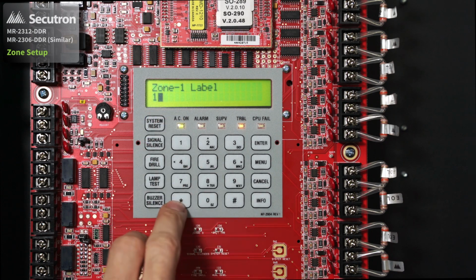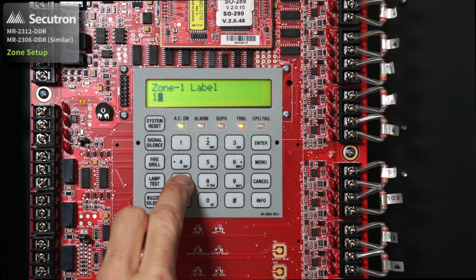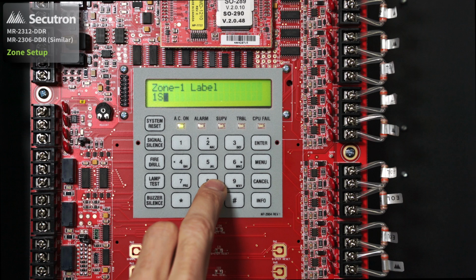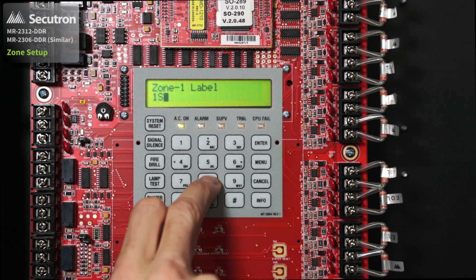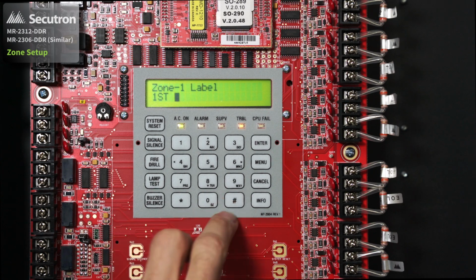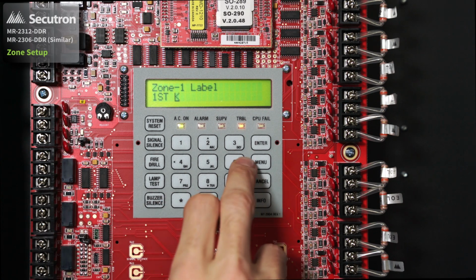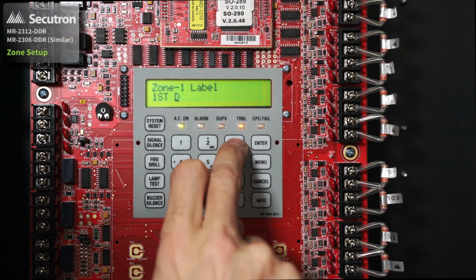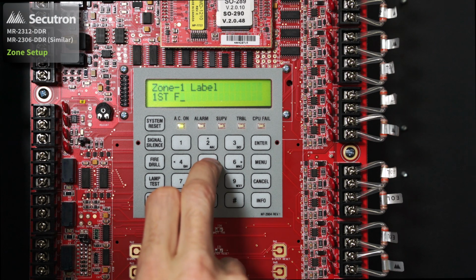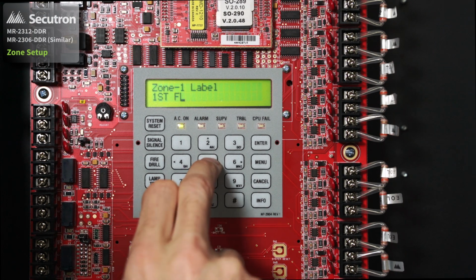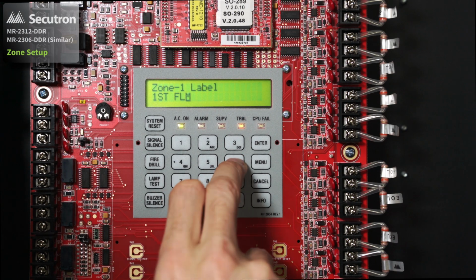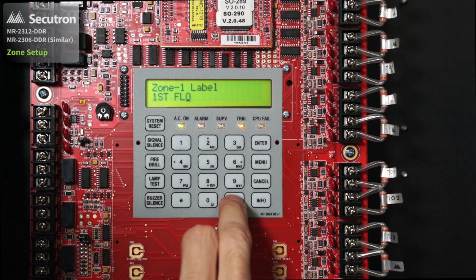my cursor over. For the S, I'll have to hit the 7 4 times. Hit my cursor over. For T, I'll hit the 8 twice, move my cursor over, leave a gap, and then I'll get the floor. For the F, I'll hit the 3 4 times, move my cursor over. For L, I'll hit 5 4 times, move my cursor over. For O, I'll hit 6 4 times, moving my cursor over again.